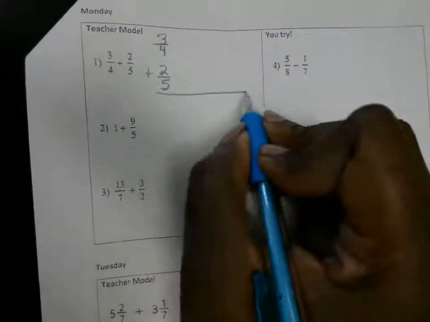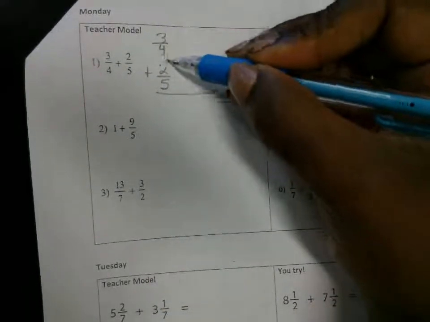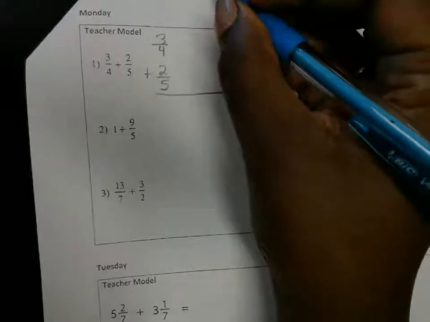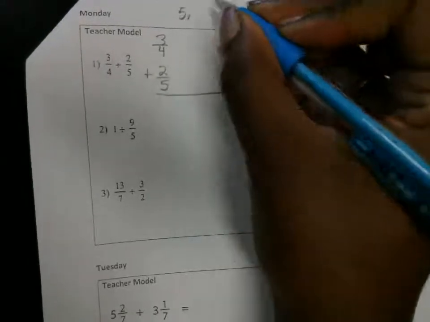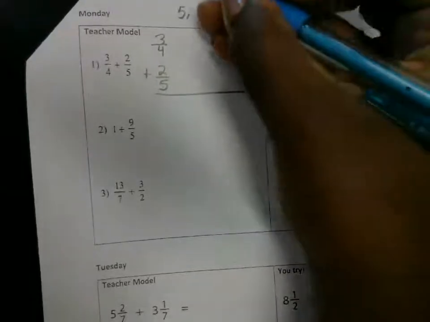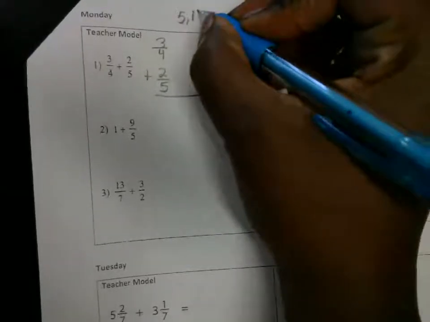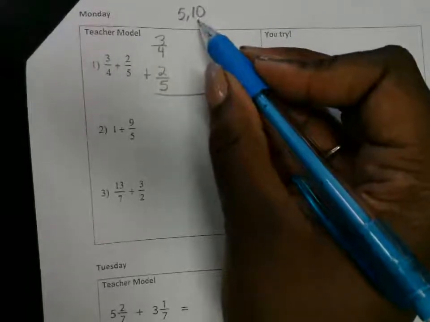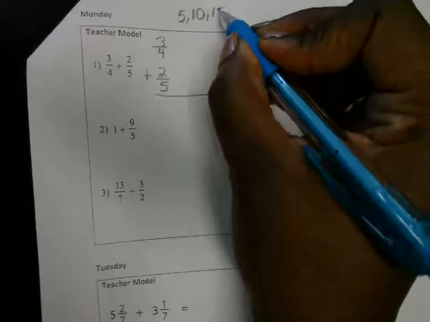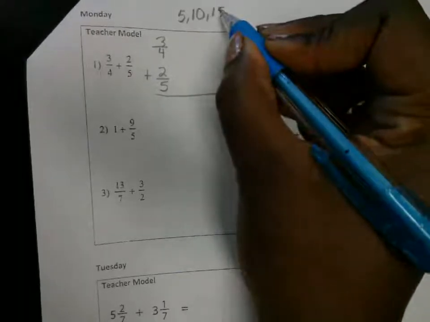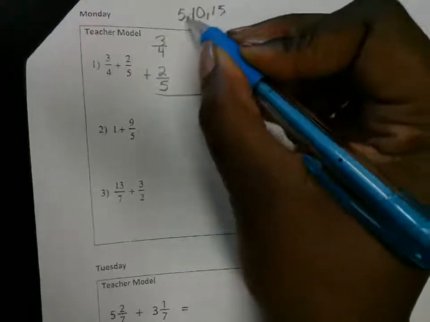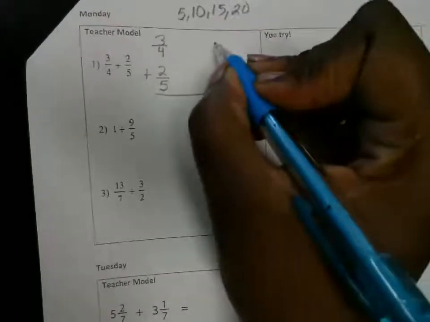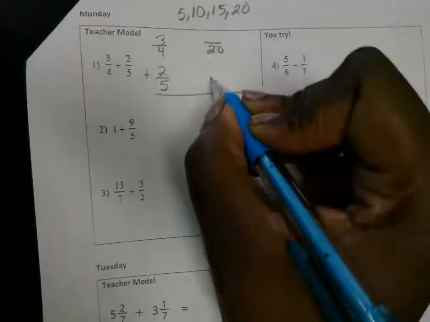To find a common denominator, you pick the highest denominator, which is 5, and list the multiples of that denominator. So over here we have 5. The first multiple of 5 is 5. The second multiple, 5 times 2, is 10. 4 will not go into 10 without a remainder. So let's go to the third multiple, which is 15. 4 will not go into 15 evenly without a remainder. So let's choose the next multiple of 5, which is 5 times 4, which is 20. So 20 is going to be our common denominator here.